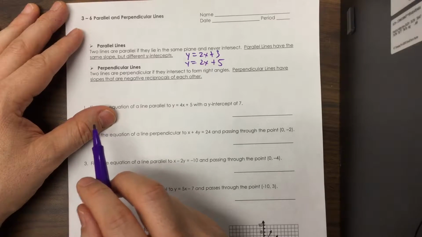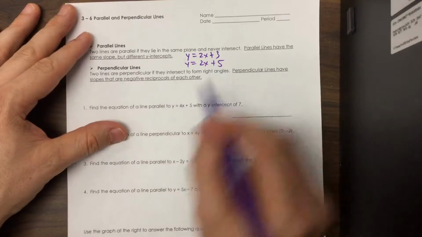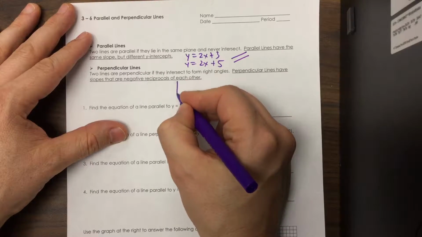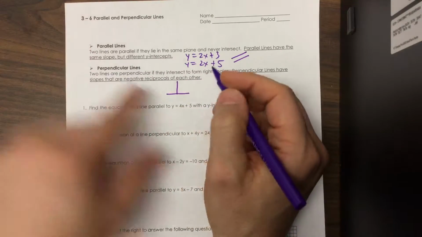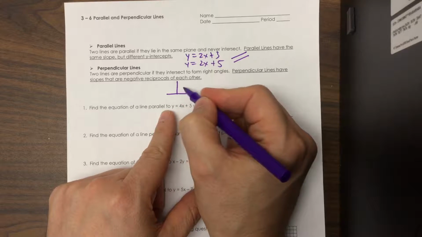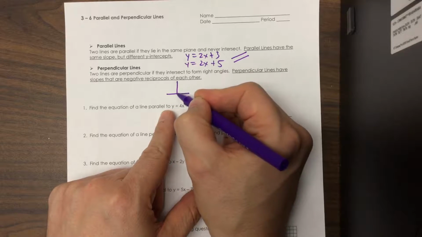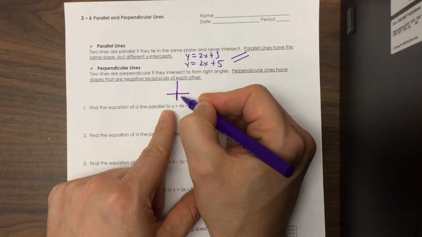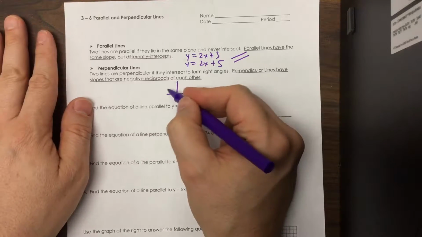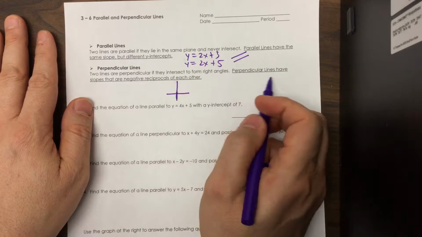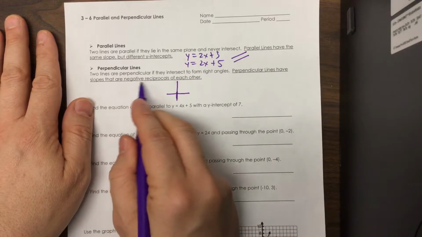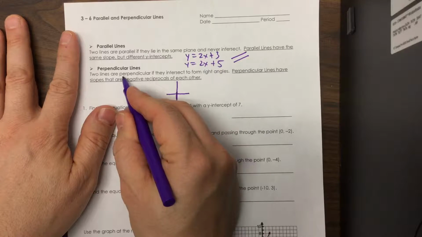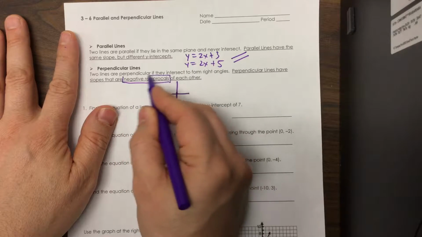Perpendicular lines, on the other hand, are not railroad tracks. Perpendicular lines are lines that intersect at all right angles. Like if I were to cross these, it'd be a right angle on every corner, kind of like grid lines. Perpendicular lines have slopes that are negative reciprocals of each other, and that's a mouthful, negative reciprocals.